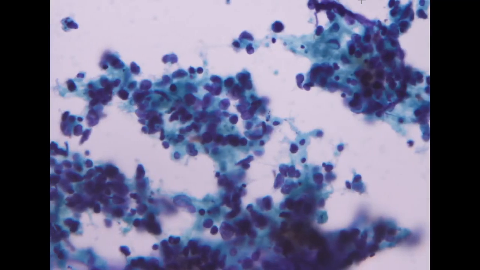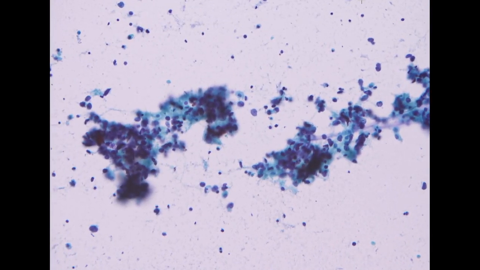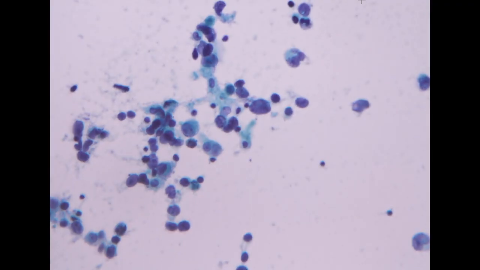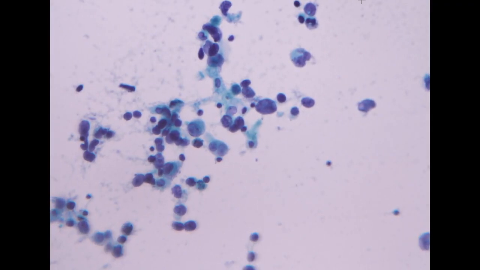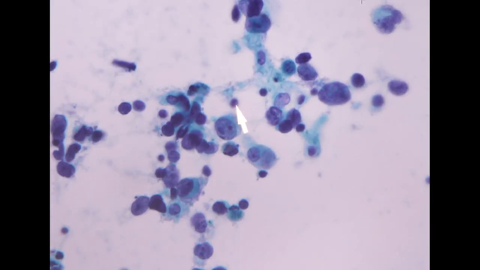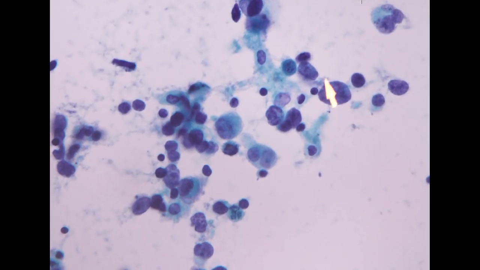So this is the pleural effusion, and we see tons of these malignant cells with prominent hyperchromasia. I want to show you that sometimes in small cell carcinoma, despite the name, the cell is ironically not small. It is very, very big. So this is a reactive lymphocyte. This is a reactive lymphocyte, right? And this is a gigantic cell.